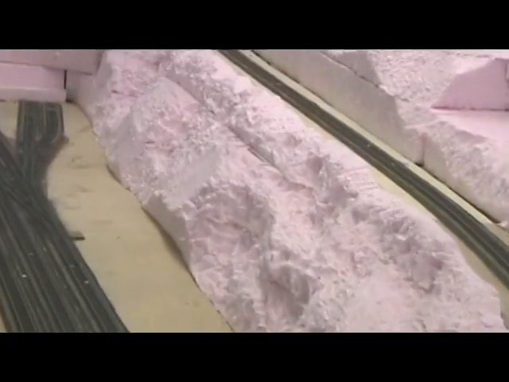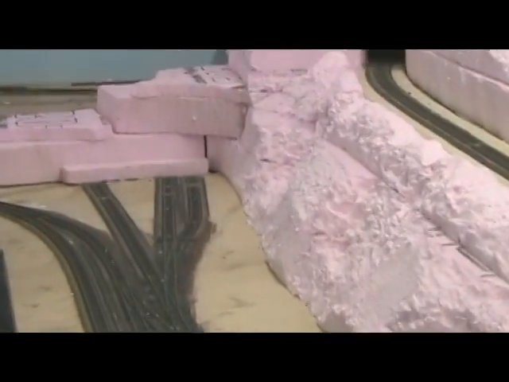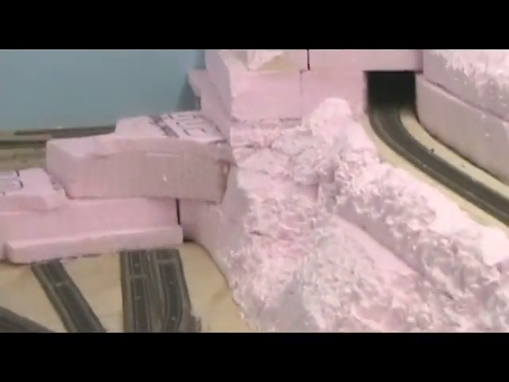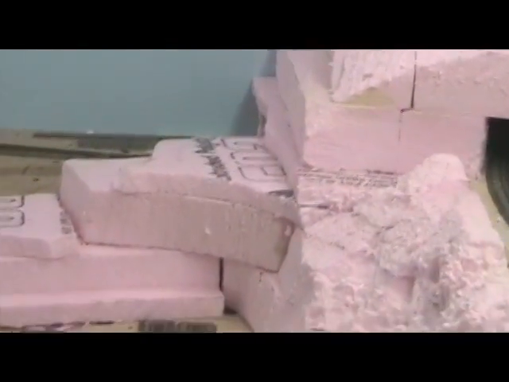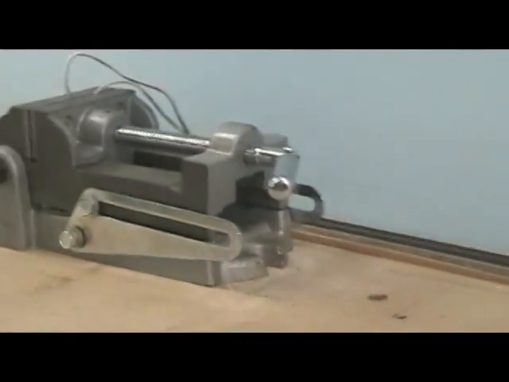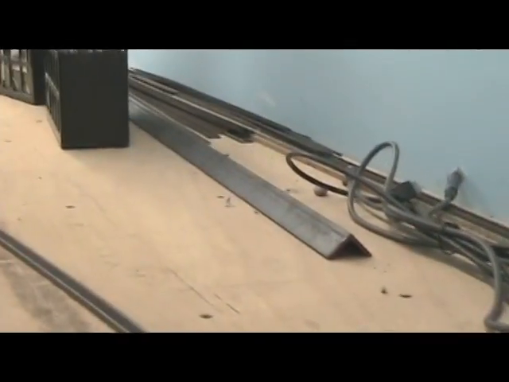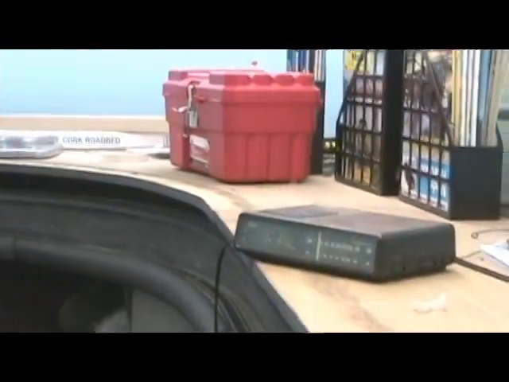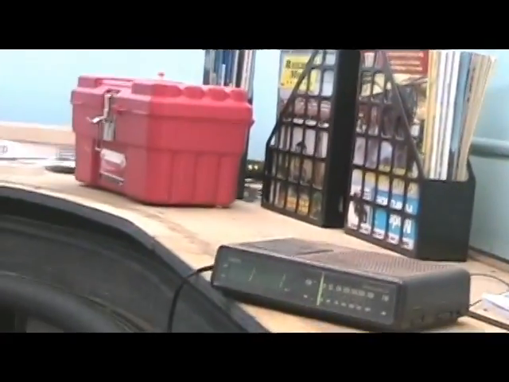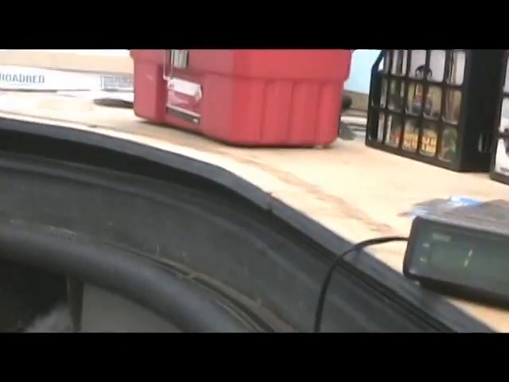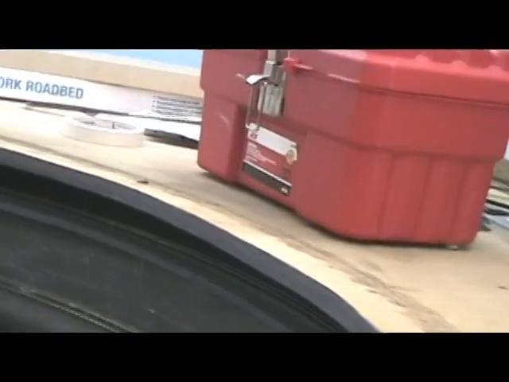I'll probably do this using a combination of videos and stills and computer desktop captures of movies to try to convey the information I want to give you about basically my boots on the ground experience with building and designing a layout of this magnitude.